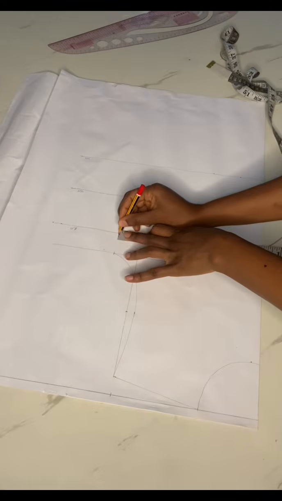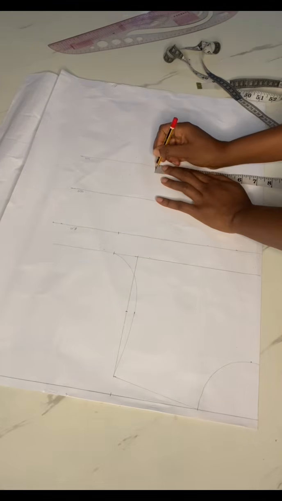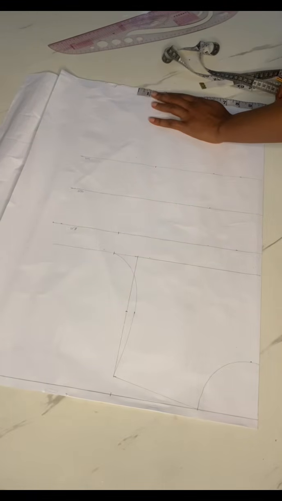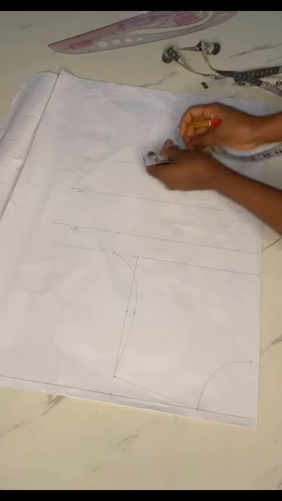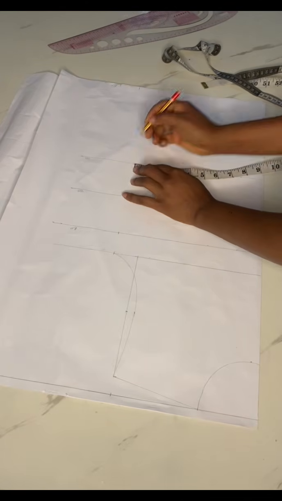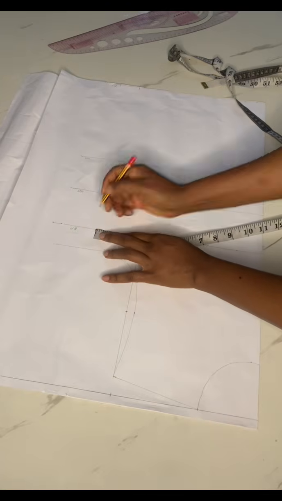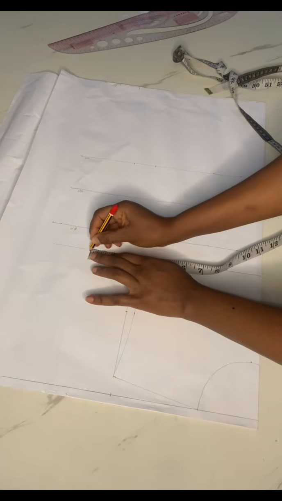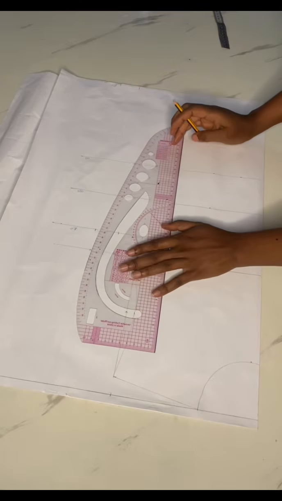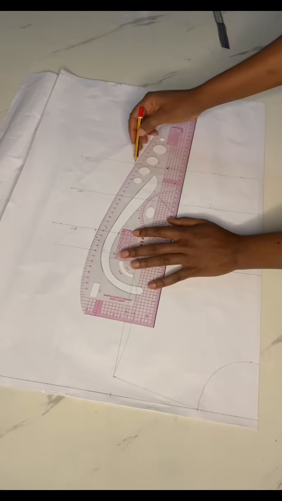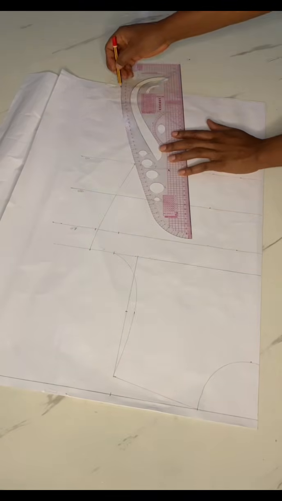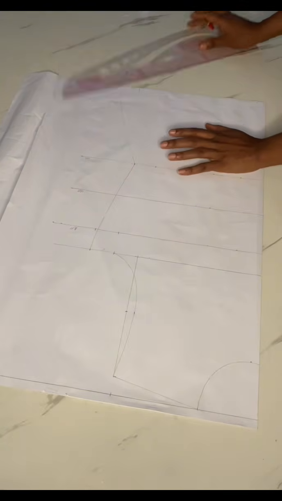Then on your bust point, mark quarter of your bust measurement. On your half length, mark quarter of your waist measurement. On the blouse length, mark quarter of your hip measurement. Then go ahead and add 1.5 for your seam allowance. You can do 1 inch if you want. Then connect it to form your bodice.